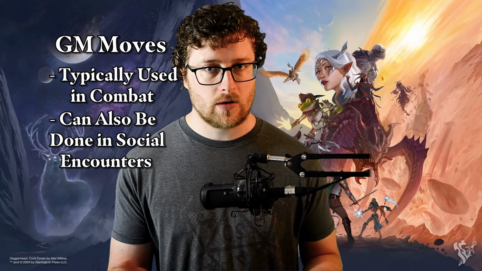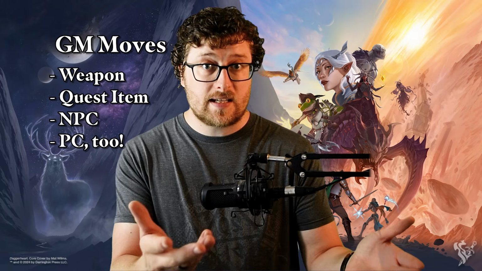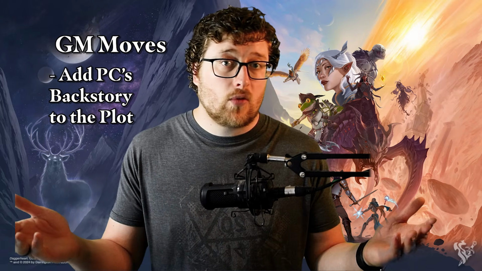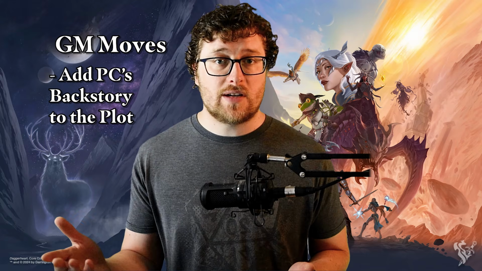Capture someone or something important can be anything from a PC's favorite weapon that they dropped or a powerful item that the PCs were racing to find. This can also be their favorite NPC or even the PC themselves, depending on the circumstances. Use a PC's backstory against them can be something like using the evil wizard that destroyed the PC's hometown and making them the BBEG for the next story arc.